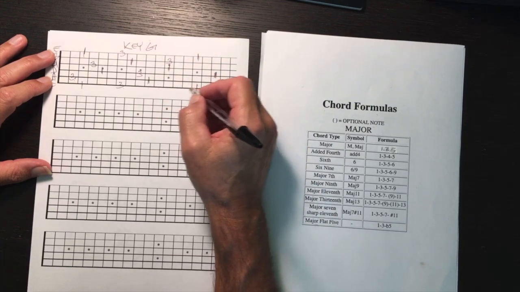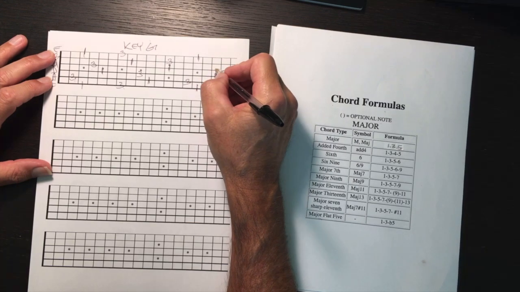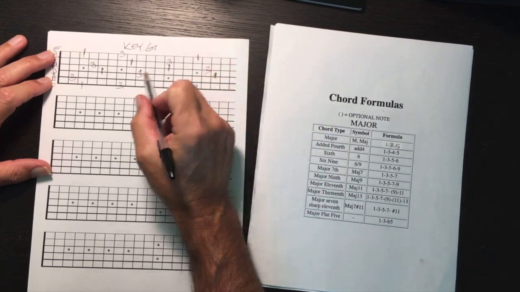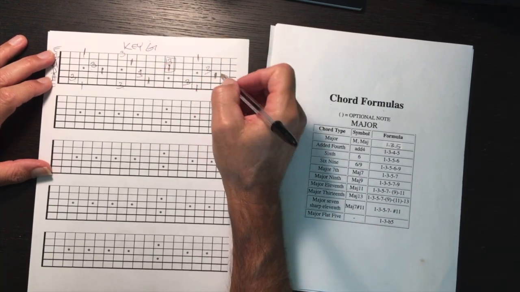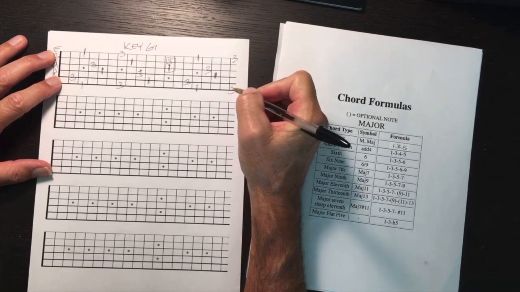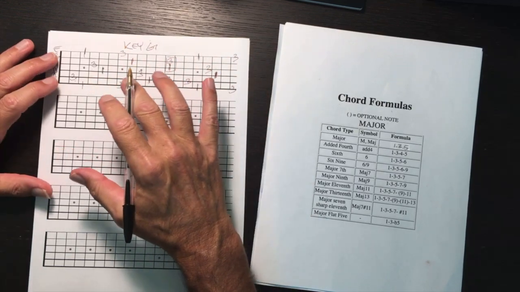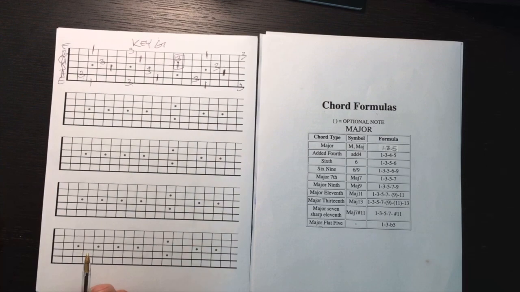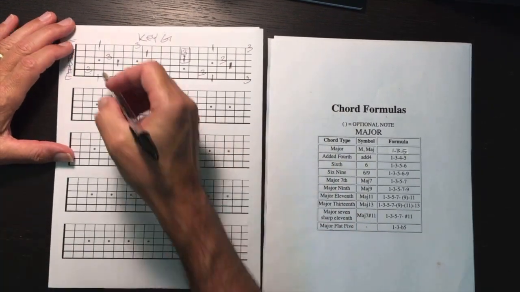Let's see, we have a 3 over here. And in this position over here, we have a 3. And we remember that that is over here, and we have a 3 here and a 3 here. Starting to build our chord possibilities all over the fretboard. Okay, am I still in the picture here?